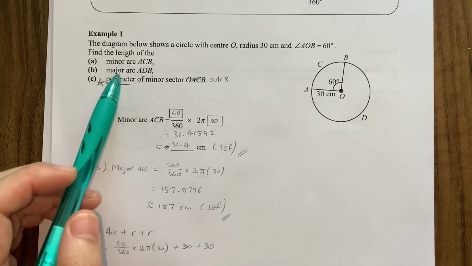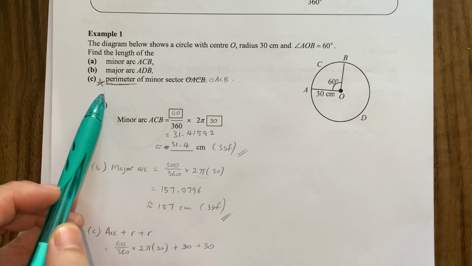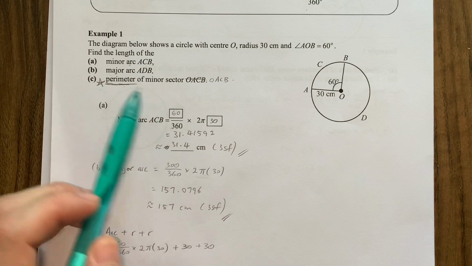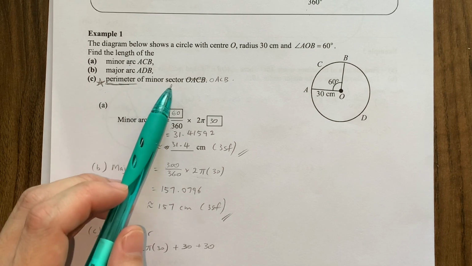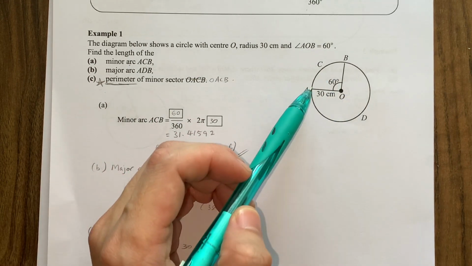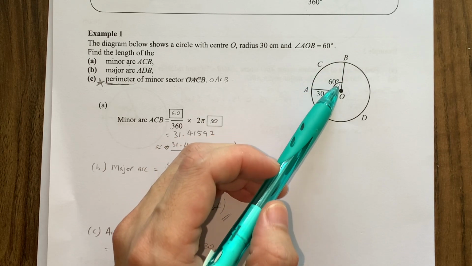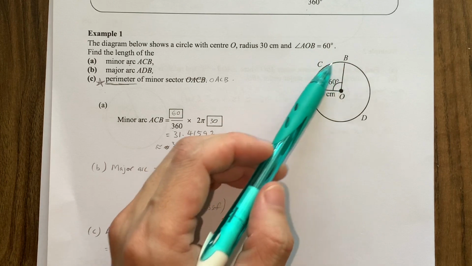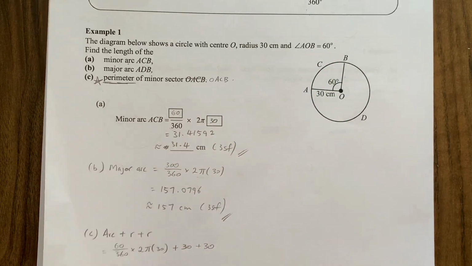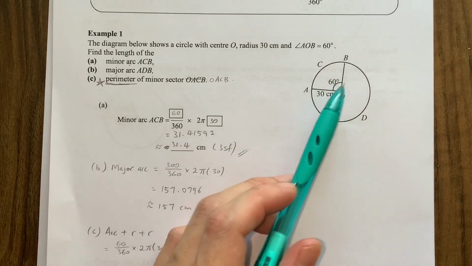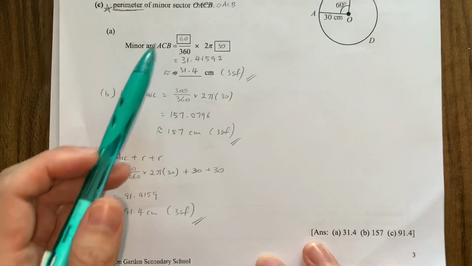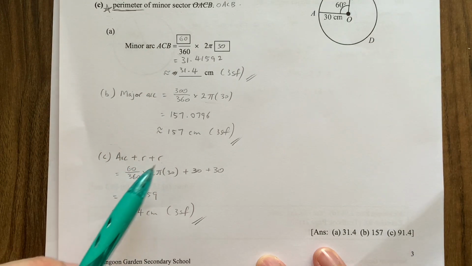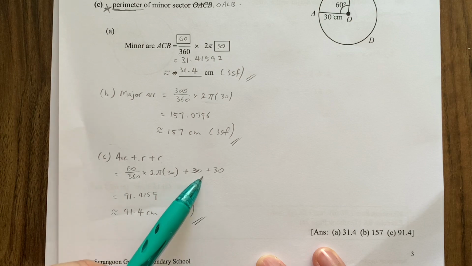Now after that, there is the perimeter of the sector. I put a star here because this is easy to do wrong. Perimeter of the sector. So we're looking at where? This, and this. So it's the perimeter of the pizza. So it's this arc length plus the radius plus the radius. A lot of people will forget to add the radius, then you're finished. Okay, so it's arc plus 2r. So the arc is over here, plus 30, plus 30, and that's the answer.